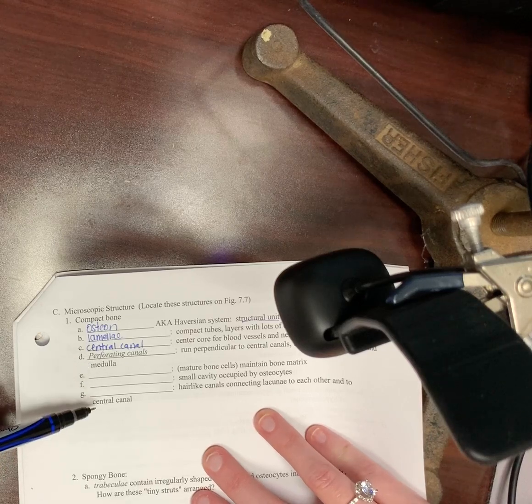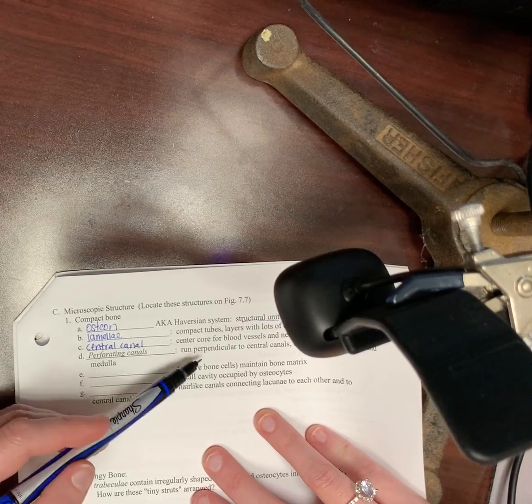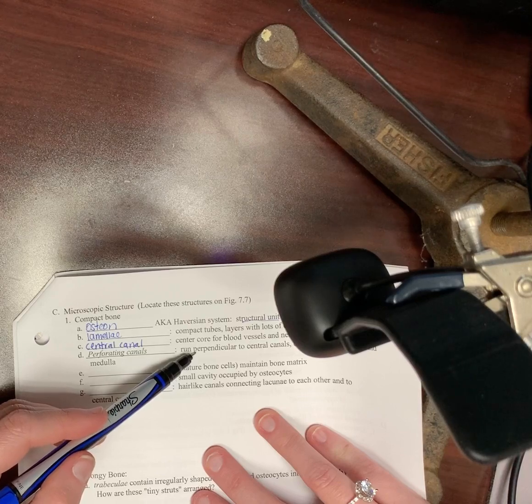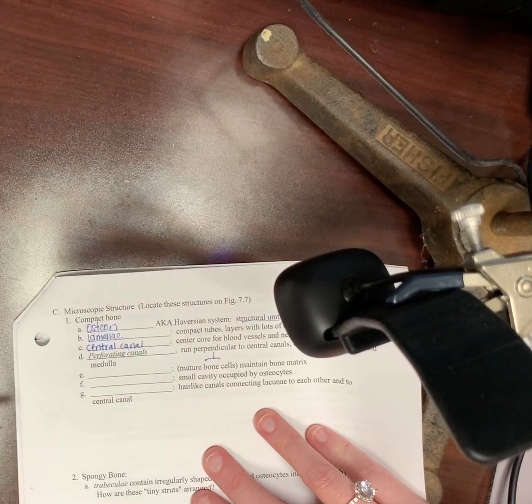Next, you have perforating canals. These are the ones that go perpendicular, meaning at a 90-degree angle, so like this, to the central canals, and they connect the periosteum with the medulla of the bone.